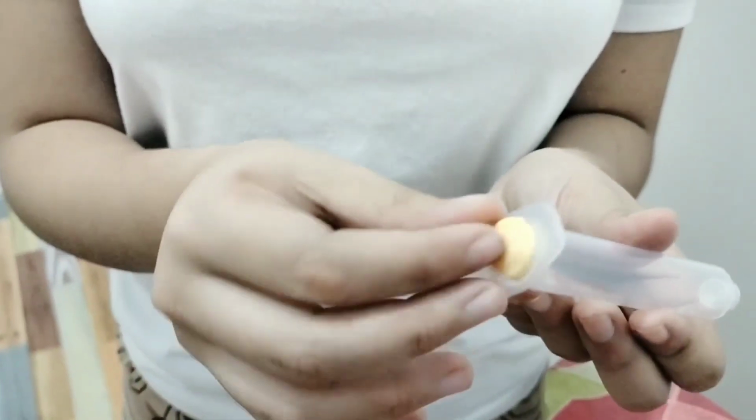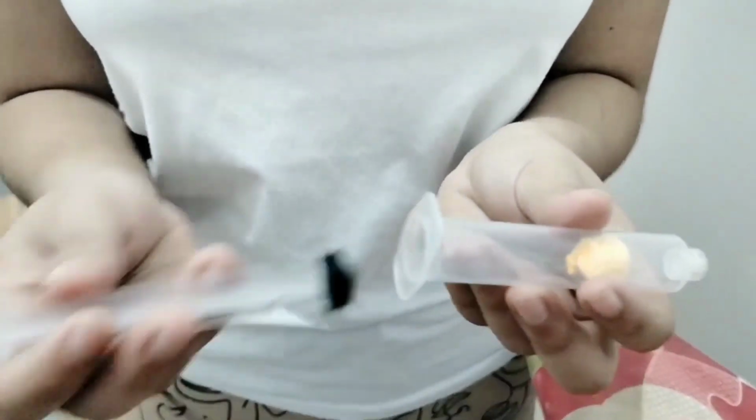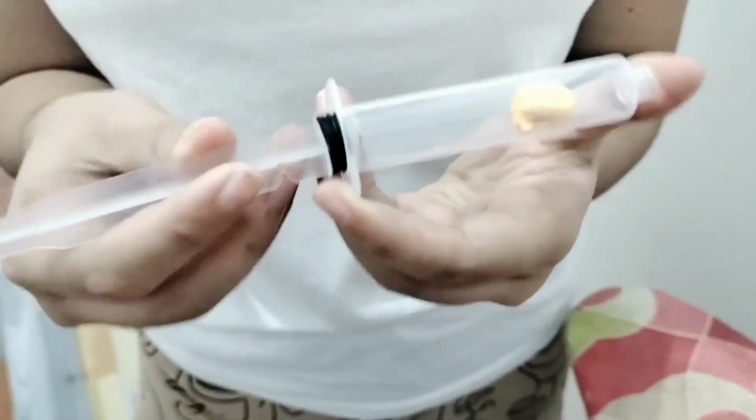Good afternoon everyone, I'm Ilgana Danica Santos from Group 5 and from G10-RIZAL. Today I am going to demonstrate Boyle's law through this experiment using the syringe and this marshmallow. So let's start. First, we're going to put the marshmallow inside the syringe. We're going to push the plunger inside.